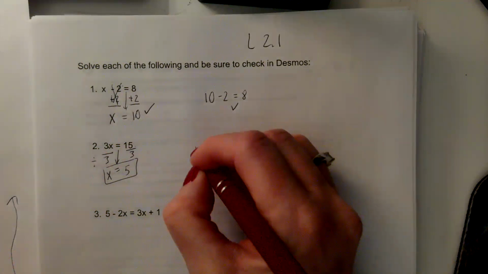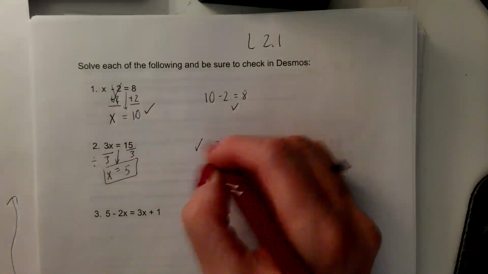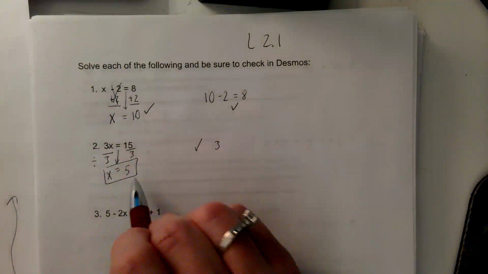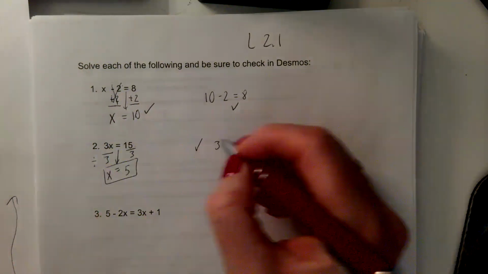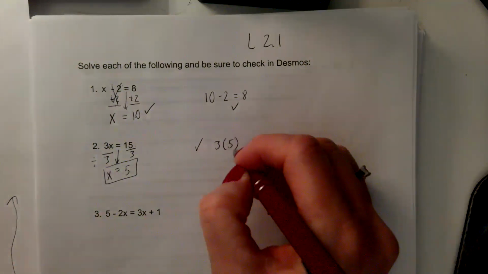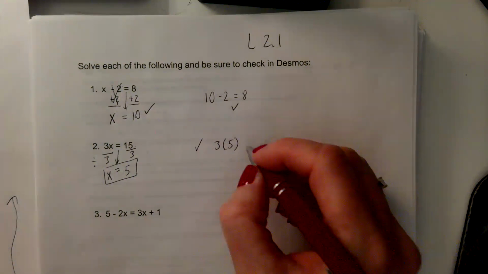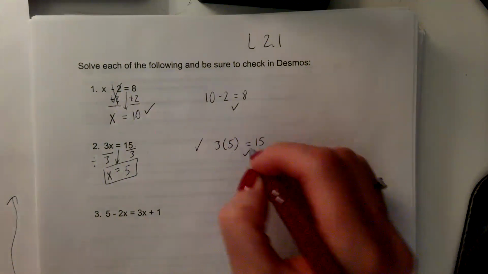So I'm going to do my check to make sure that when I put 5 in for x, that means 3 times 5 equals 15. And that does check.